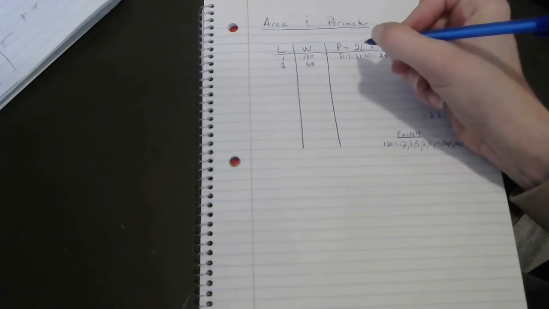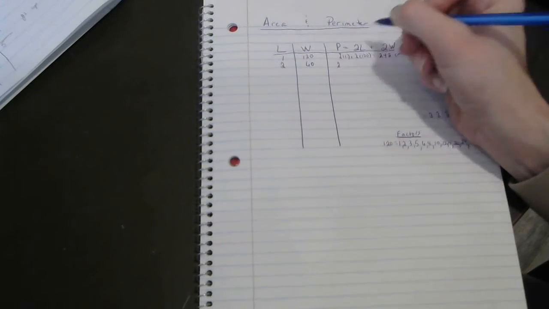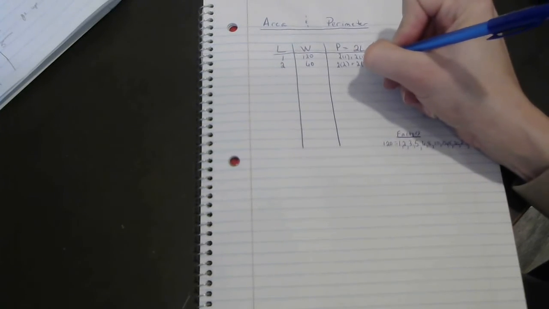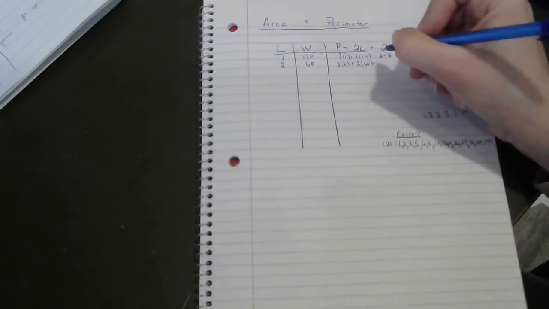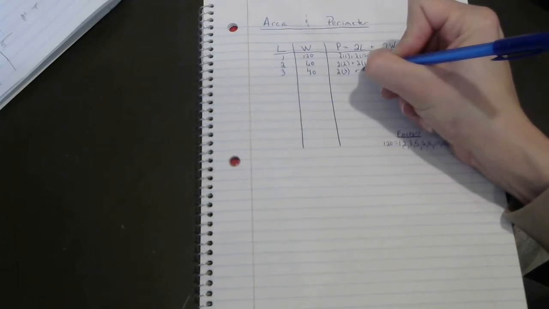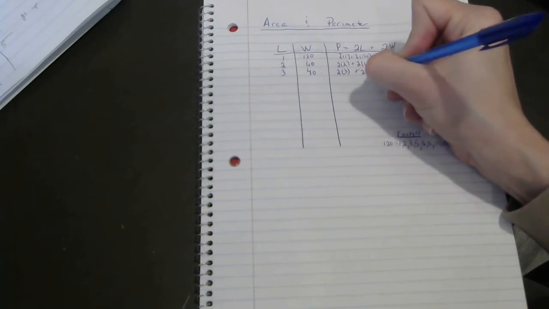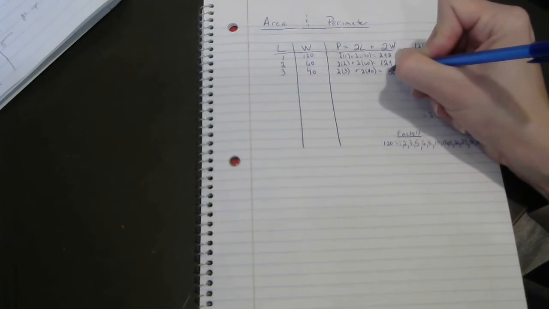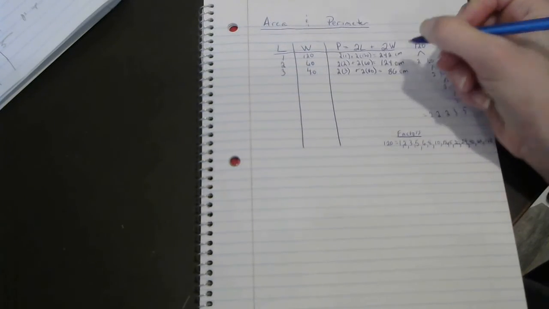We have our 2 and 60, so that will give us 2 times 2 plus 2 times 60, and that will equal 124 centimeters. We have 3 and 40, so we have 2 times 3 plus 2 times 40, and that will give us 86 centimeters. This is going down.